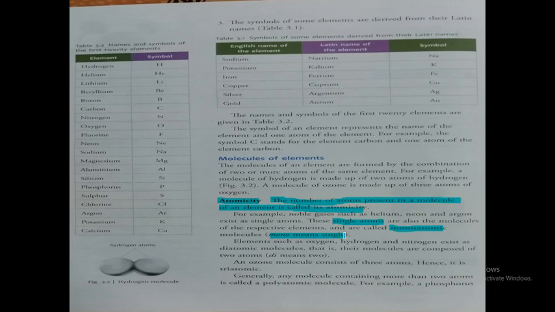Diatomic means if they are made up of two atoms. Di here means two. Tri: if they are made up of three atoms, they are known as triatomic, for example ozone. And polyatomic, if they are made up of more than two atoms, for example phosphorus. So this was about molecules of an element and atomicity.